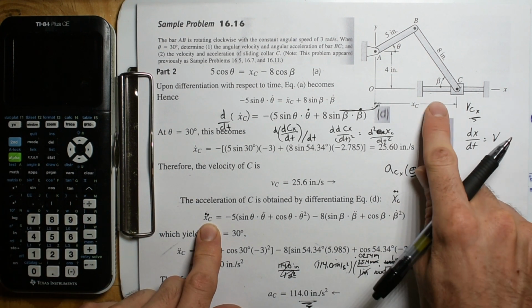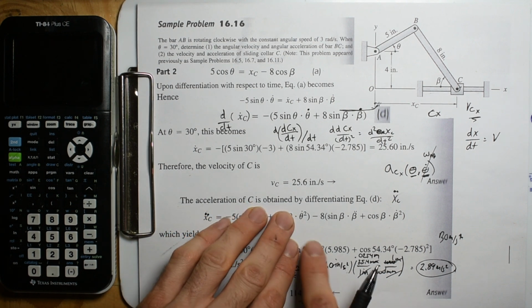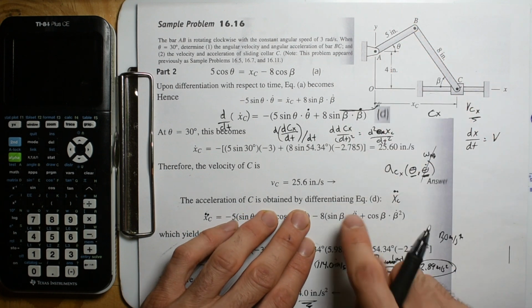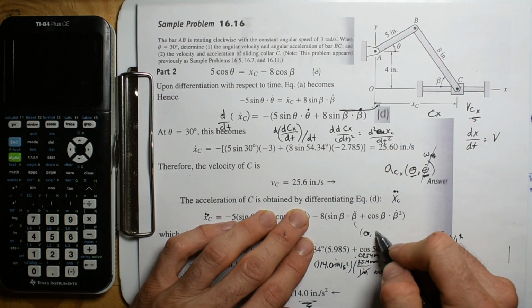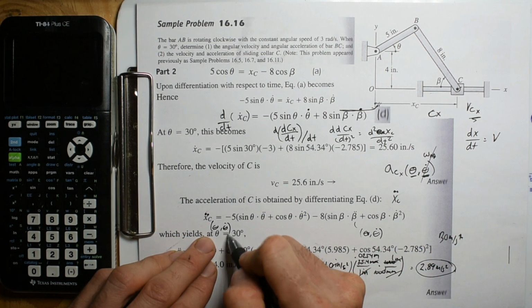So we have the acceleration of that point. Again, this is 0. This is the input angle. This is the input angular speed of AB. This, we just said, is a huge equation that's still a function of theta and theta dot. Just like this whole thing's a function of theta and theta dot.